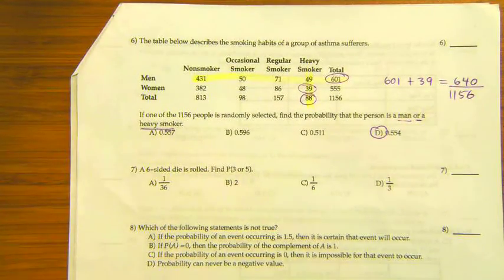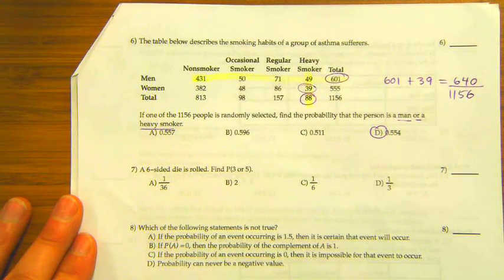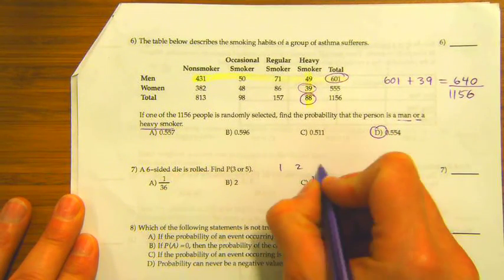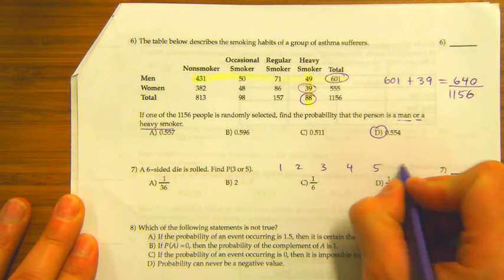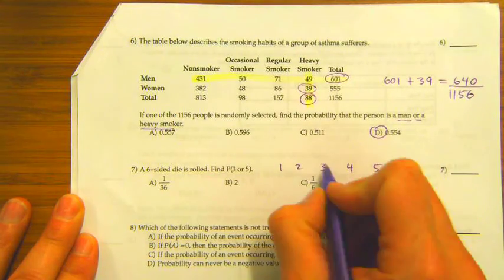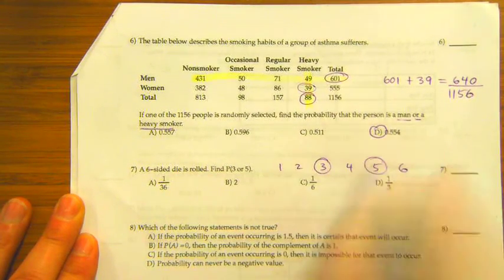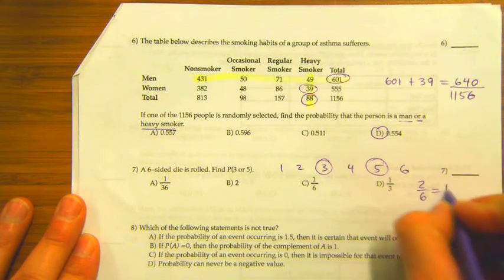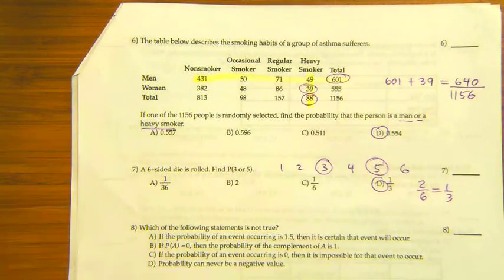Okay, number 7. In a fair 6-sided die, find the probability that it's either 3 or 5. So since we can't have 3 and 5 at the same time, we can simply write out the sample space, list out the 2 probabilities, and that would be 2 out of 6 or 1/3. So that would be answer D.